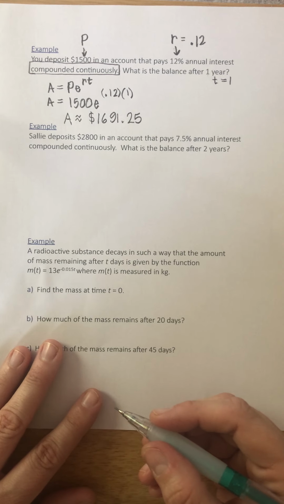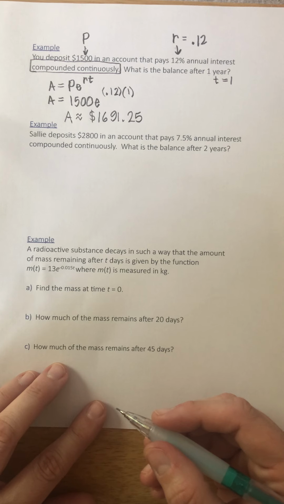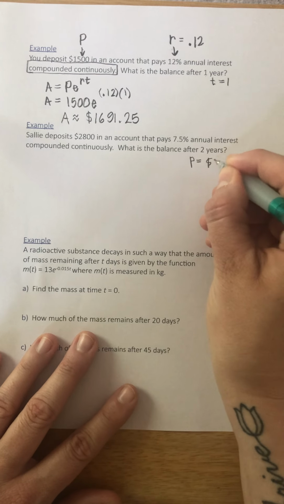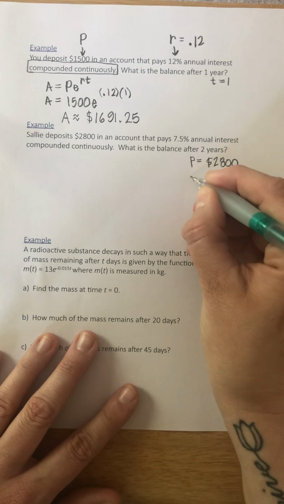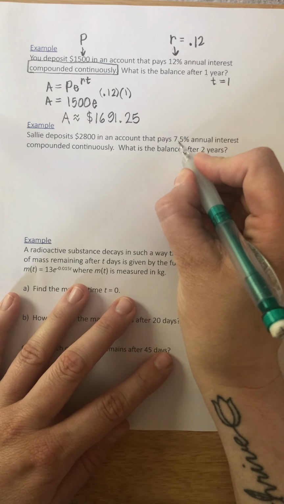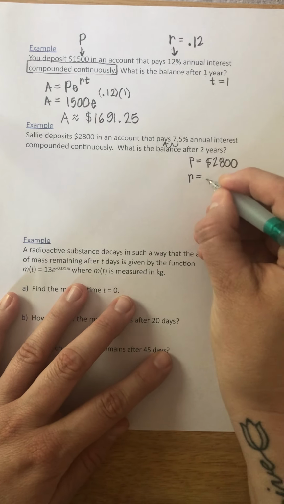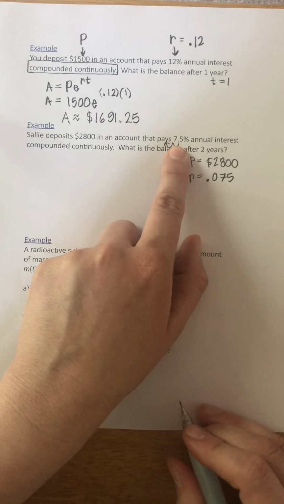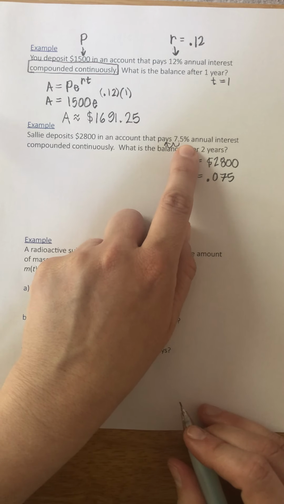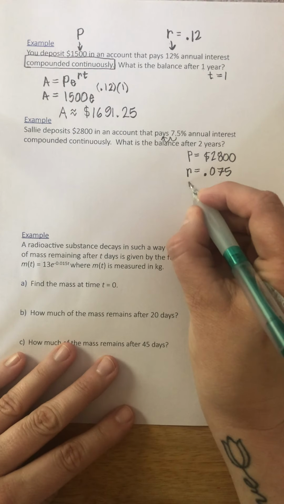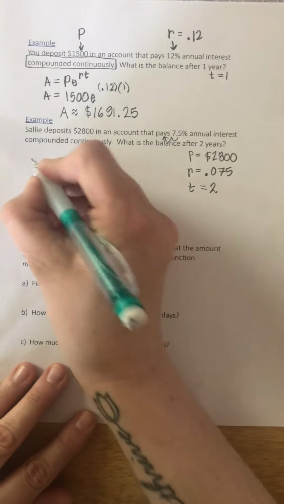All right, let's try the next one. Sally deposits $2,800 in an account that pays 7.5% annual interest compounded continuously. What is the balance after 2 years? All right, so the principal, how much is being invested? That's $2,800. The rate, 7.5%, but we have to change it into a decimal. So we're going to move our decimal point over 2 places. That means we're going to change it to 0.075. Remember, just because it has a decimal point doesn't make it a decimal. If you see the percent sign with it, you still have to change it from a percent into a decimal. And then our time is 2 years.